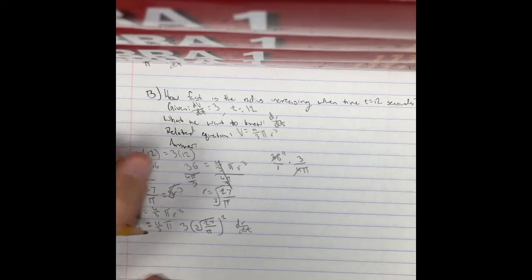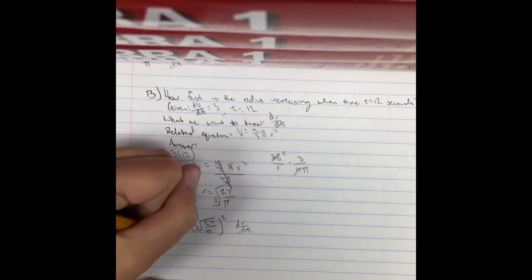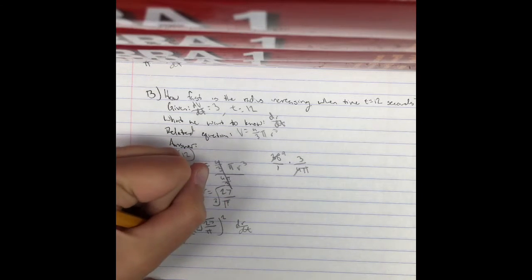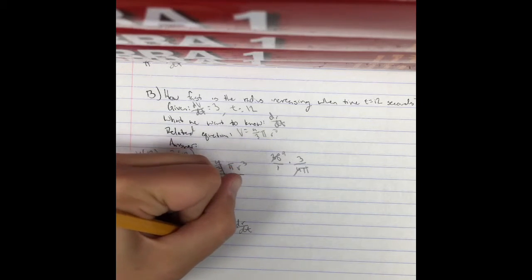And we know that our dV/dt is 3, and these 3's right here can cancel out. So 3 equals 4 pi times the cube root of 27 over pi squared dr/dt.